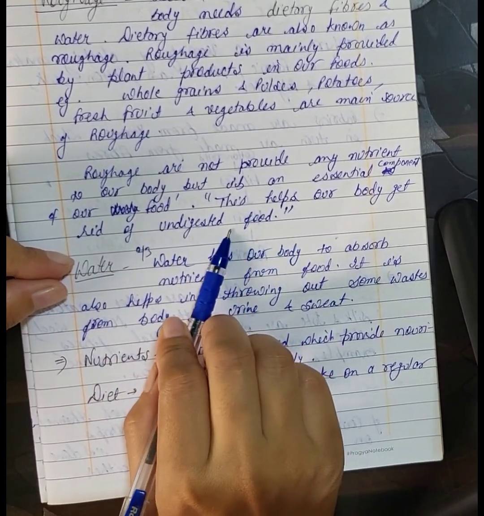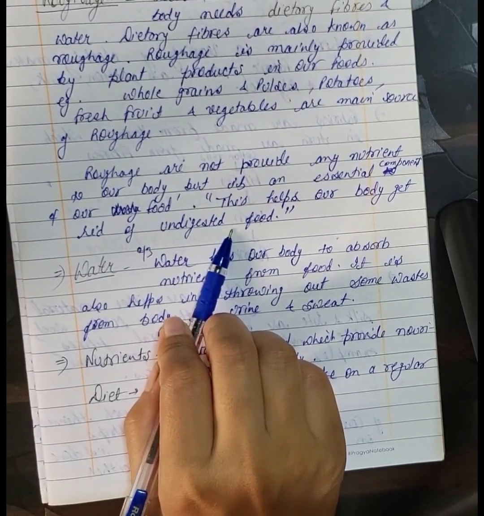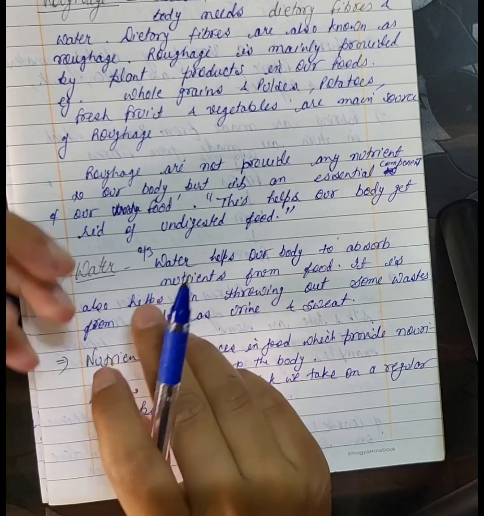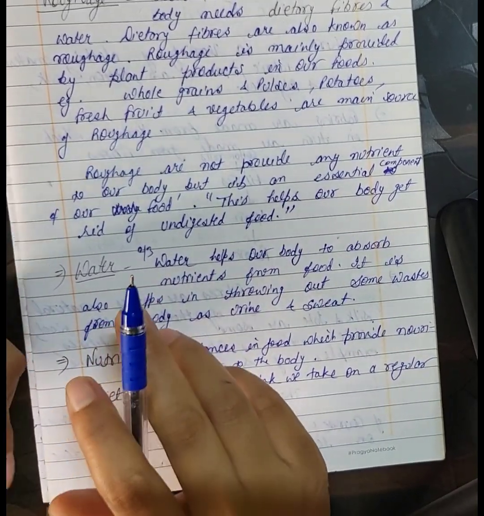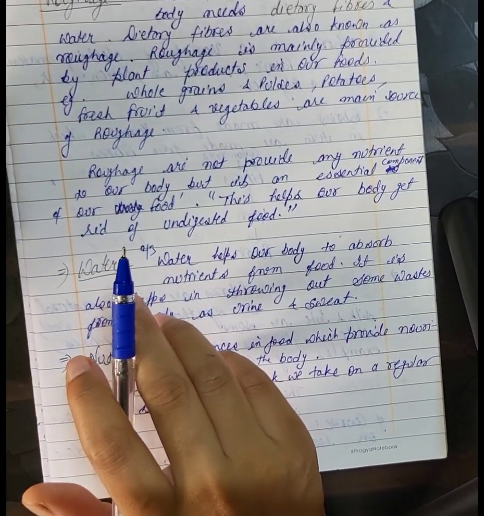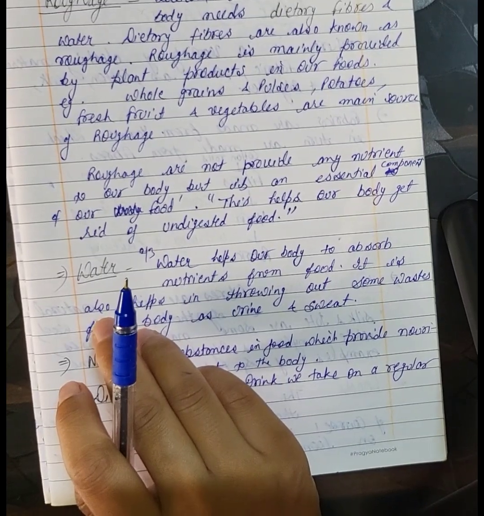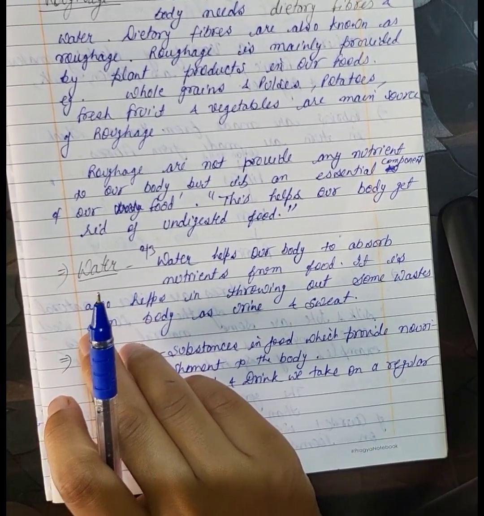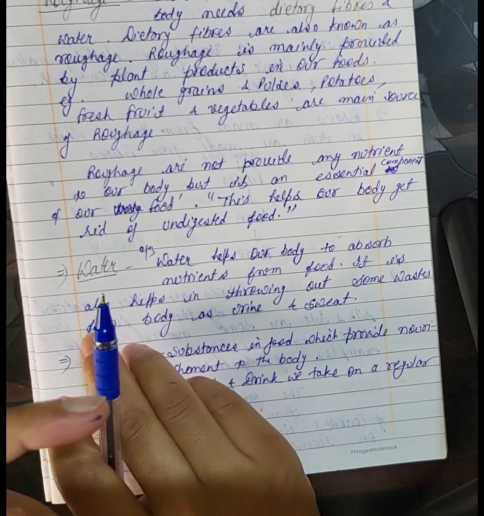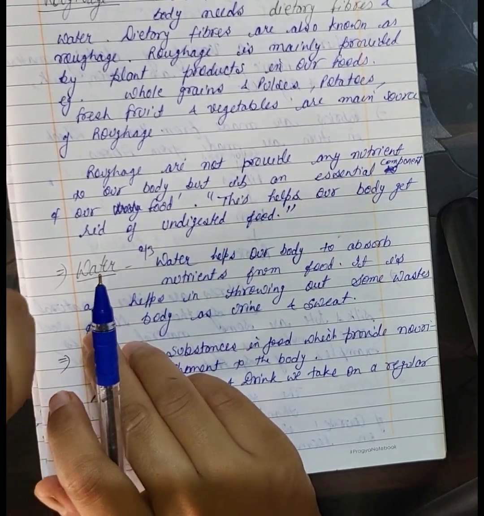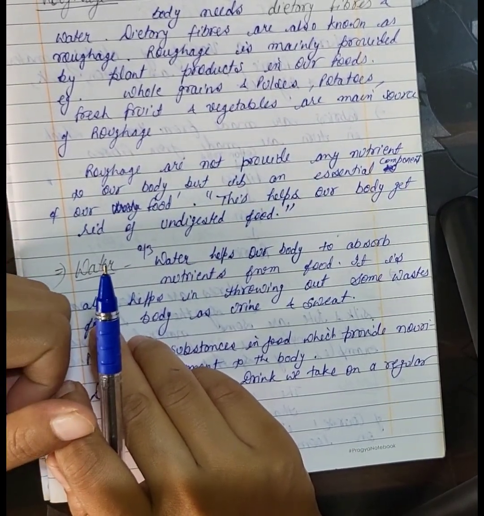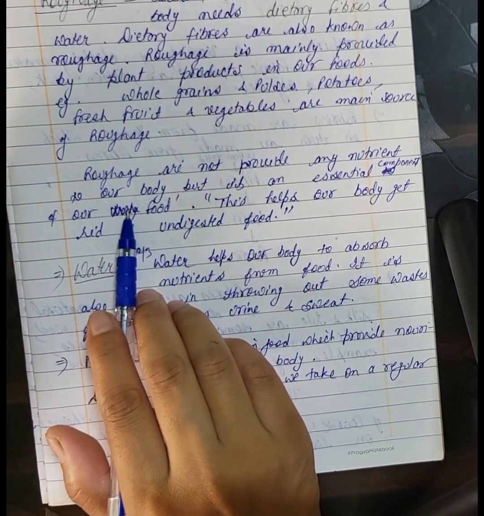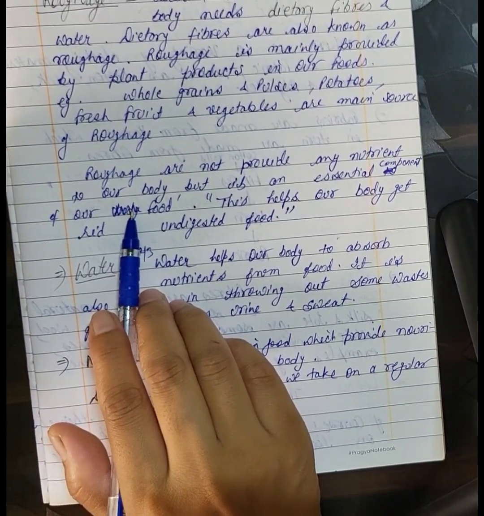If roughage is not present in your food, it may create some problem in your body, because when the body digests food and takes every type of nutrient from it, the remainder must also be ejected from the body.